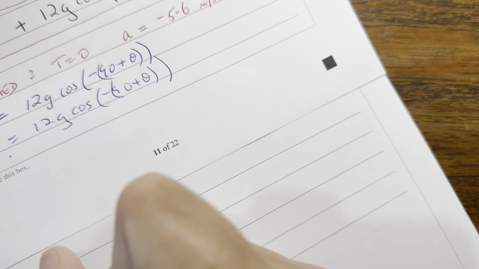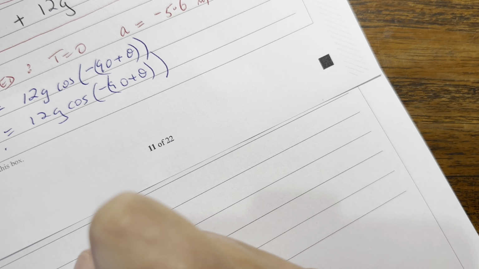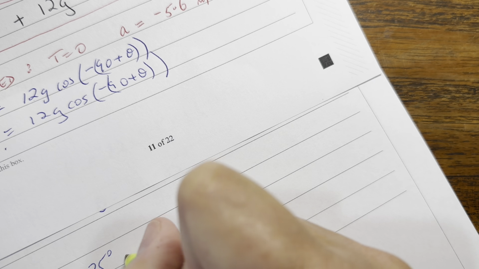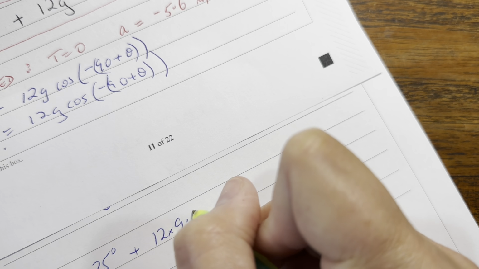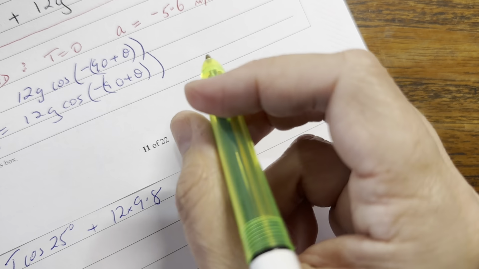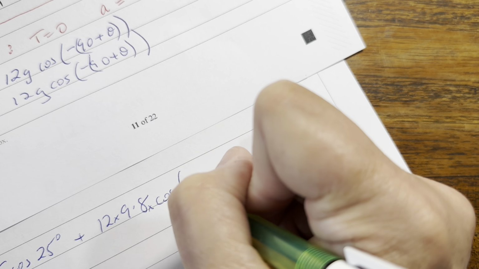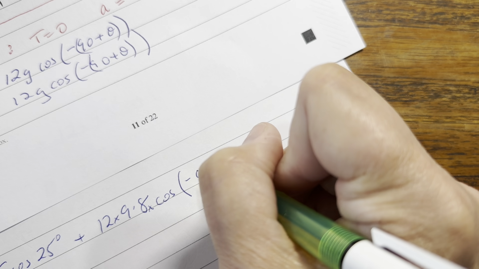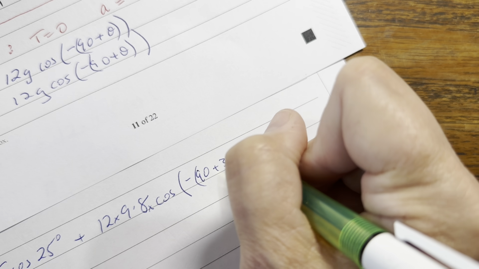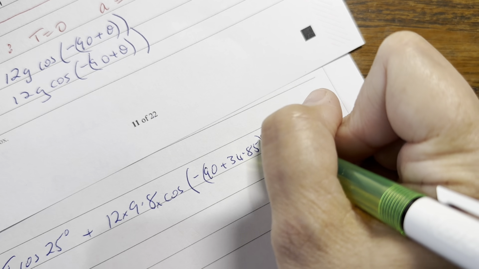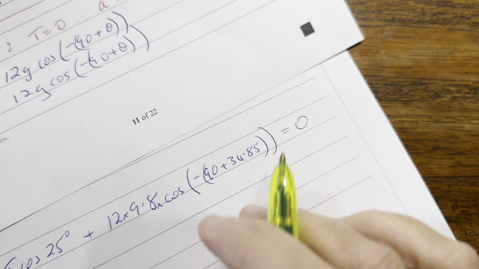So we get T cos 25 plus 12 times 9.8 cos of negative 90 plus 34.85 equals 0.